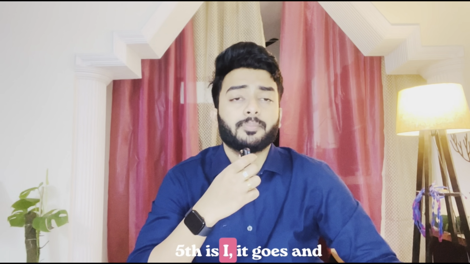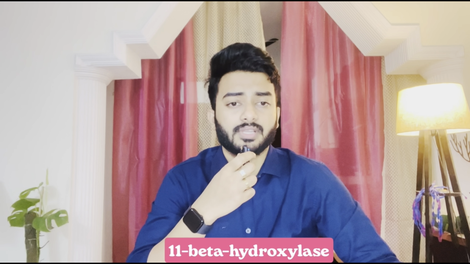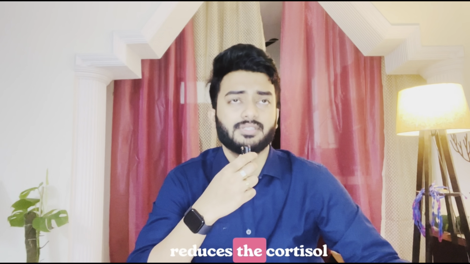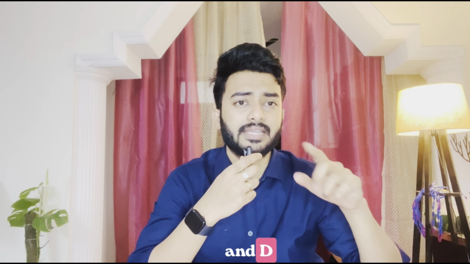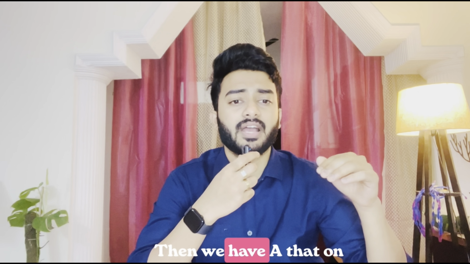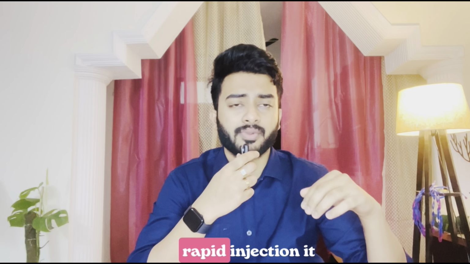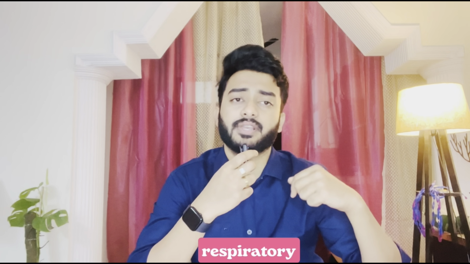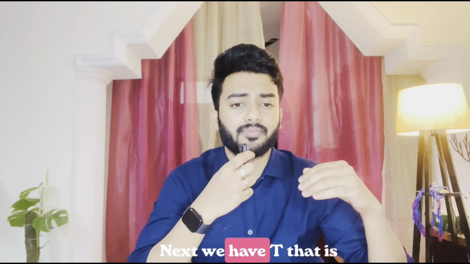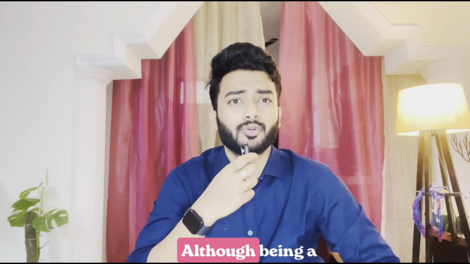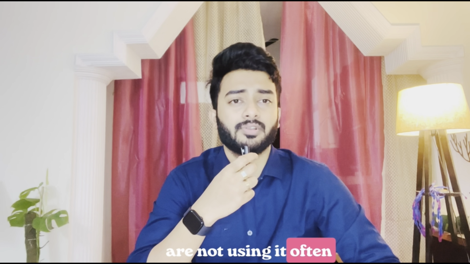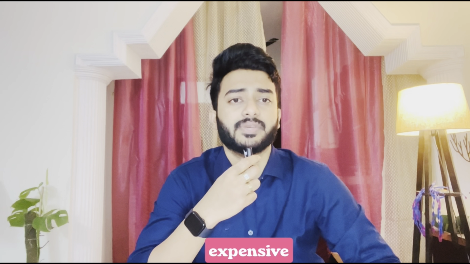Fifth is I. It inhibits 11 beta hydroxylase. Because of that, it reduces the cortisol production. So I is inhibition of 11 beta hydroxylase and D is decreased cortisol. Then we have A, that on rapid injection it produces apnea in the respiratory system. Next we have T, that is tremors. Sometimes it causes postoperative shivering, although rare, it might be seen. And E is obviously Etomidate. Although being a cardiostable drug, we are not using it often because of its cost, that it is expensive.